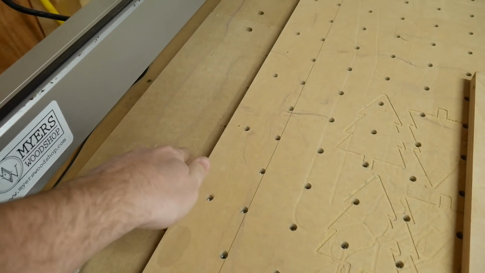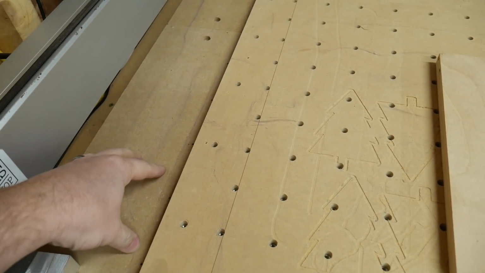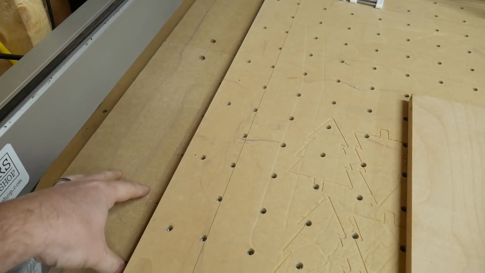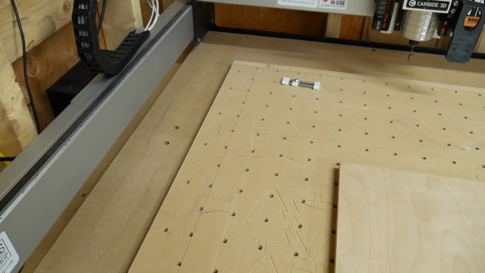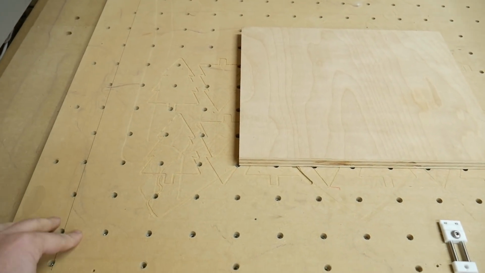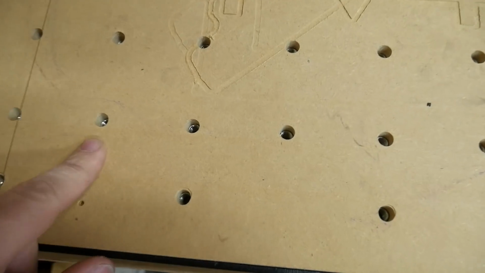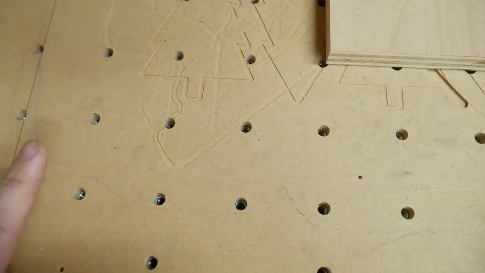This is what yours is going to look like. Again, you can just go ahead and use double-sided tape. You could brad nail. You can do all kinds of other things, but I made another piece of 3/4 inch that I put down on here with threaded inserts. You can see the threaded inserts from behind.